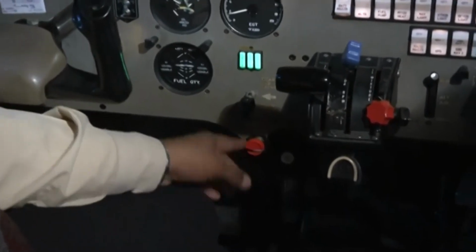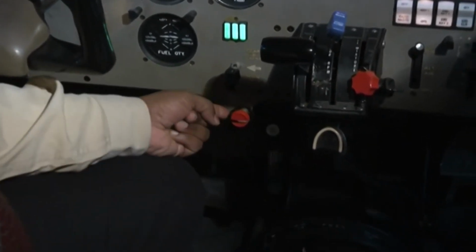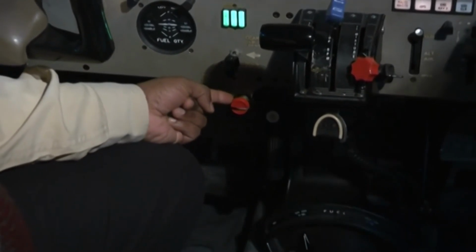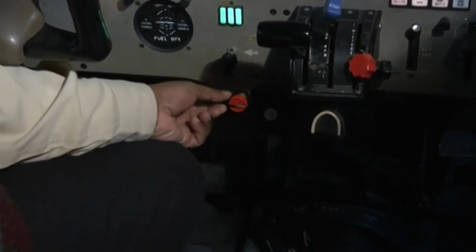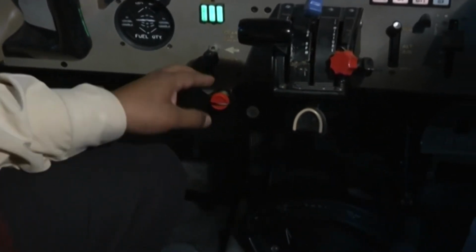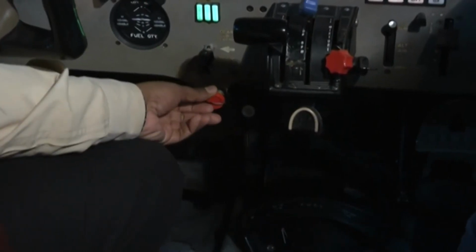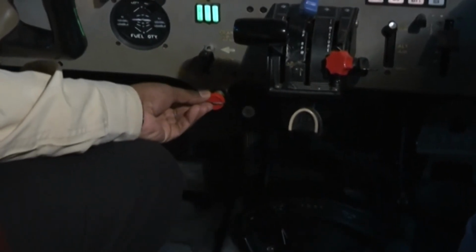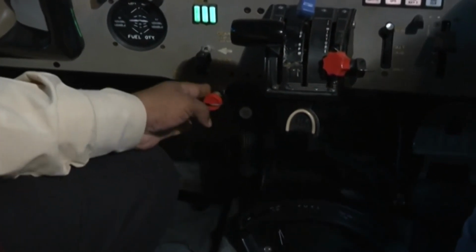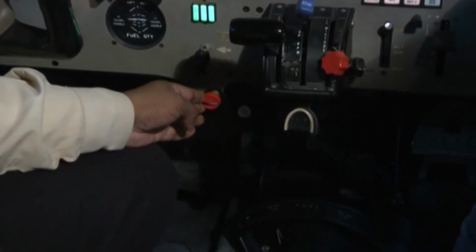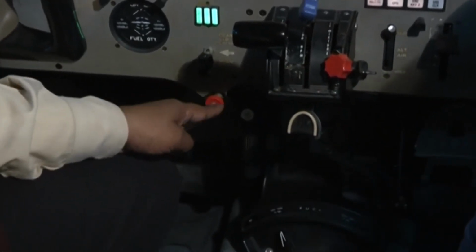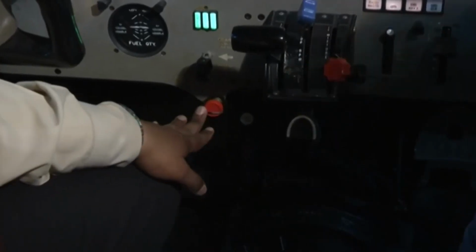How is this done? In the landing gear circuit, which is a hydraulic circuit, there is a shuttle valve which keeps the hydraulic pressure trapped. Once you pull this lever, that shuttle valve moves to one side, the hydraulic pressure is released, the landing gears make a free fall and get down and locked mechanically.